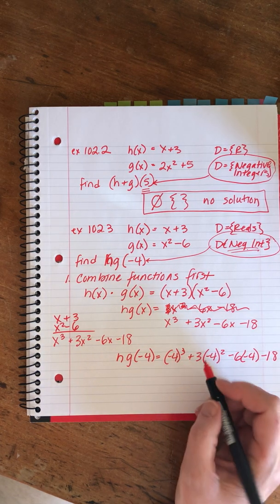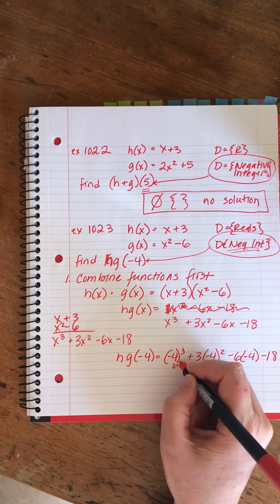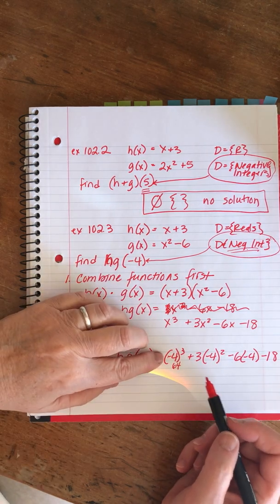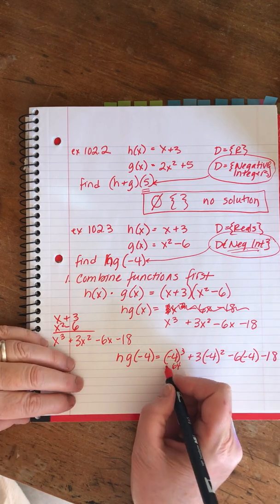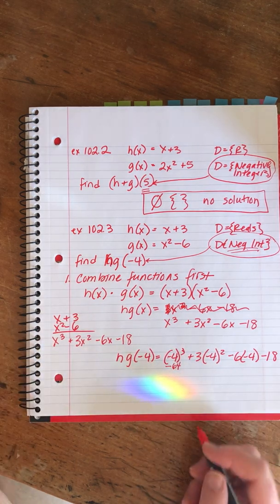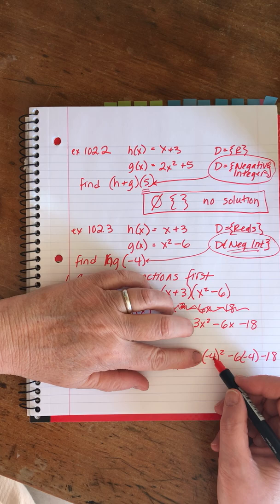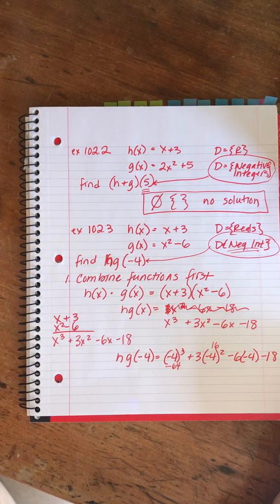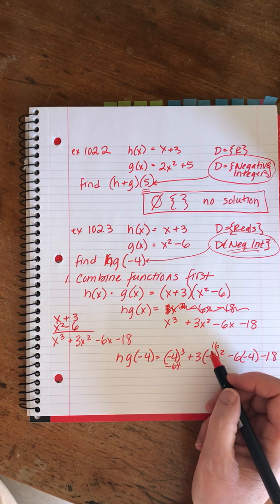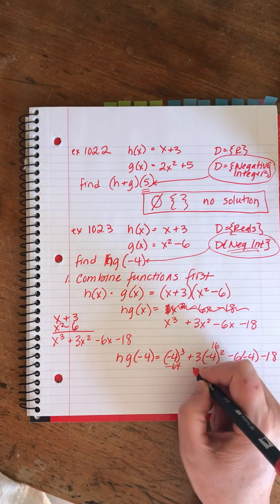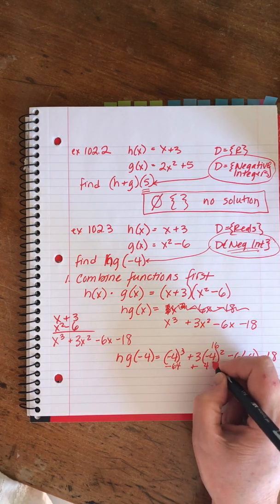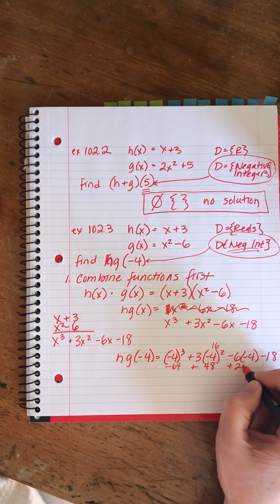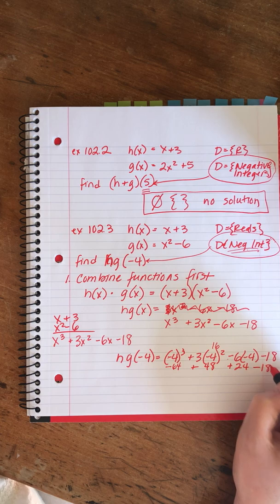4 cubed is 64. And there's a minus sign that went along for the ride, so that means there would be 3 of them, and that means I'd end up with a minus 64. This is going to be positive 16, right? And then we multiply it by 3, that's going to be 48, and it's plus 48. This is going to be plus 24, and then minus 18.